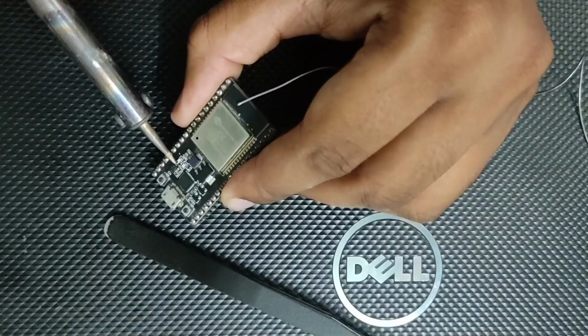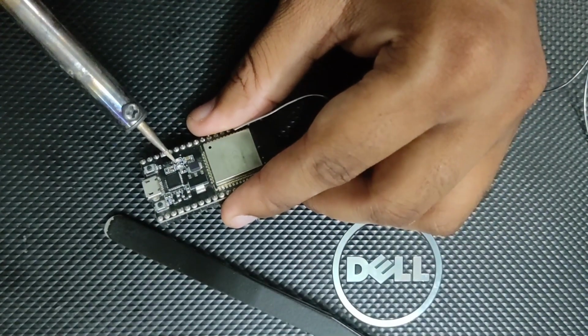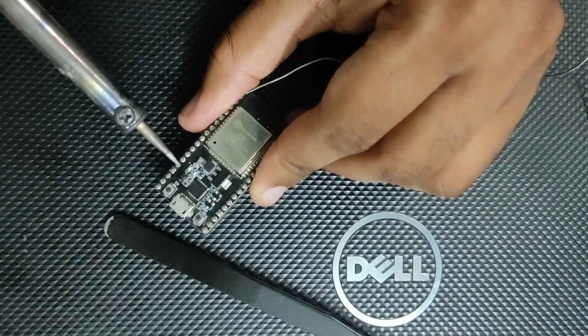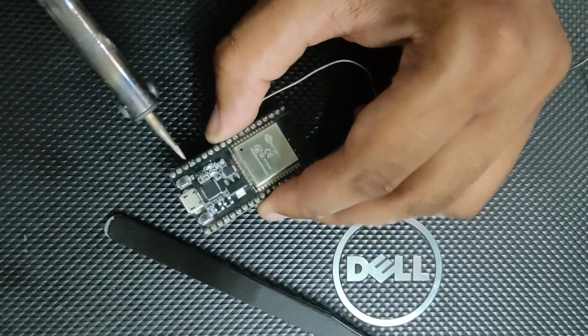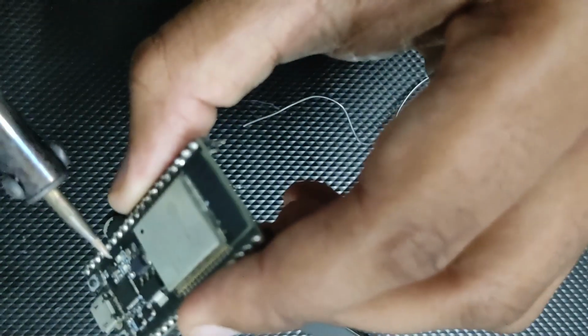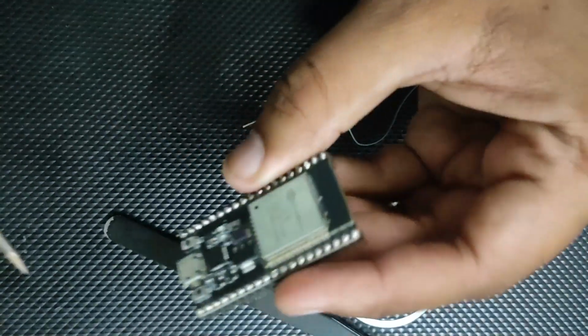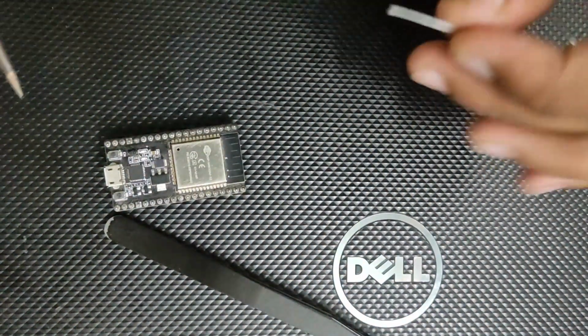Okay, now I'm going to heat that one. So what will happen with this? See here, it is done. I think it is done. So when I heat it from here, there was soldering there previously, so it will work properly.